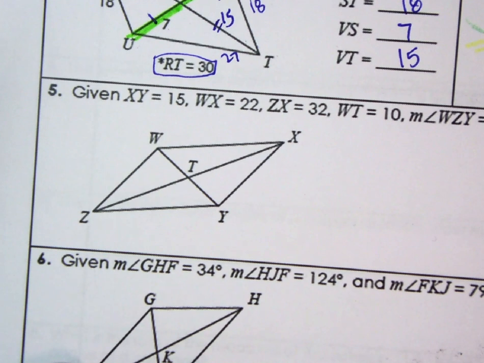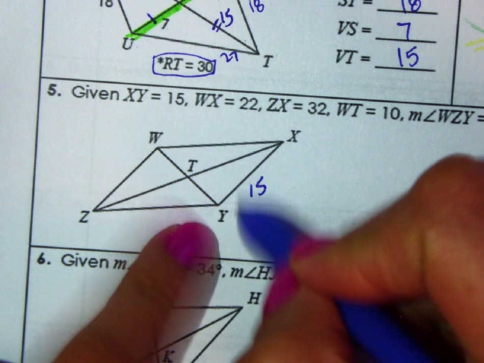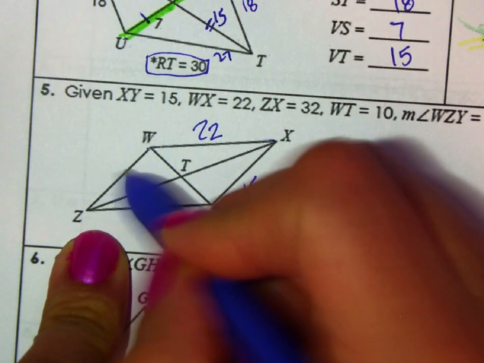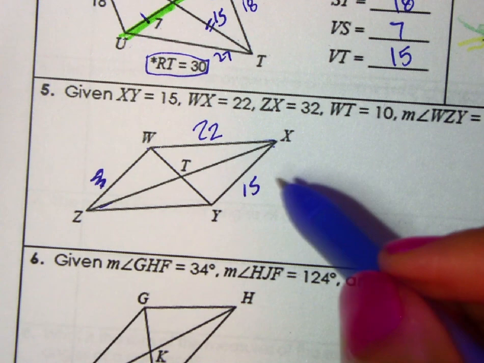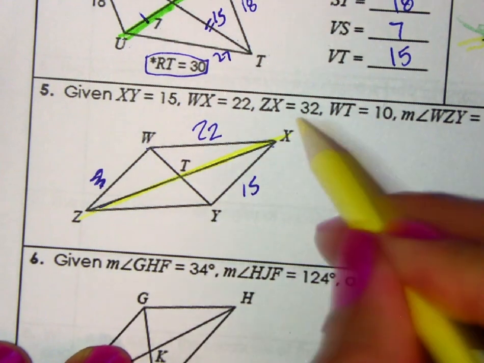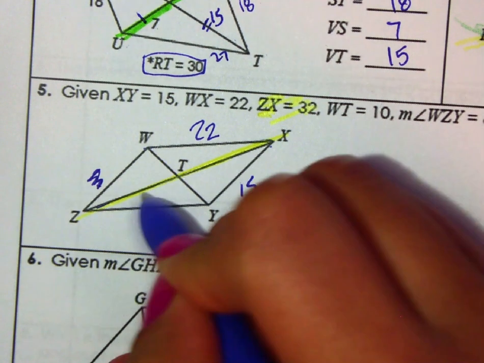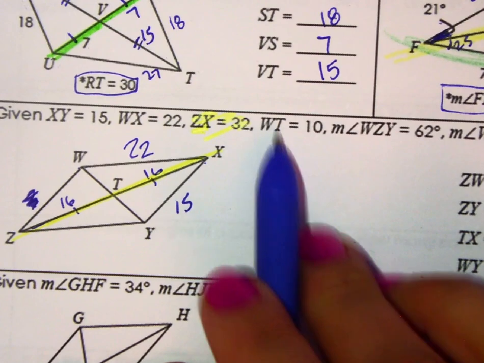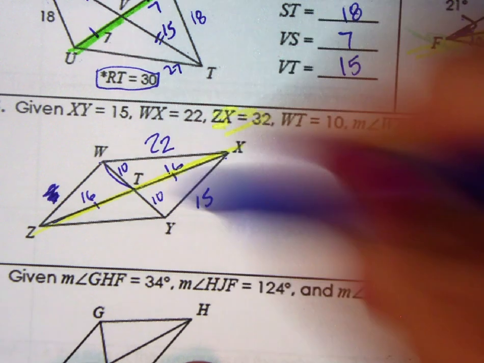Number 5 is now, where you label a parallelogram based on the information given. So XY is 15, WX right here at the top, that's 22, ZX, the whole thing right here, I'll just color it, all of this is 32. So that means, again, they're bisecting each other. These are equal, so we have 16 and 16. And we have WT, which is 10. WT is just this part right here, so that's 10, and then the other part will also be 10.